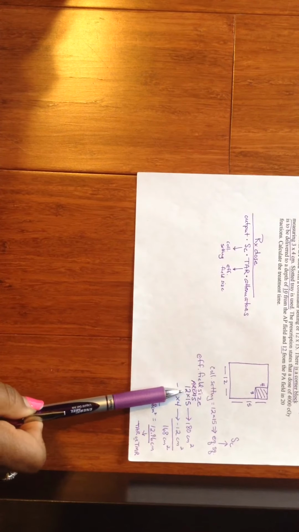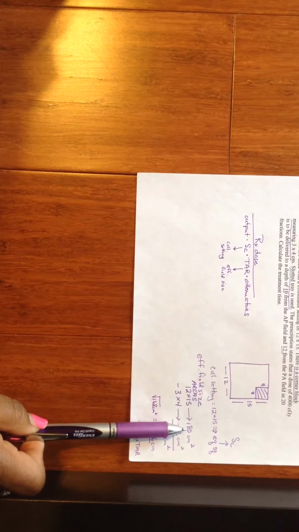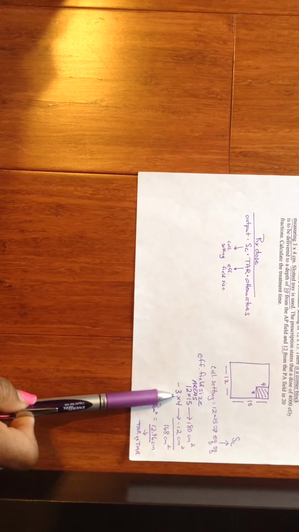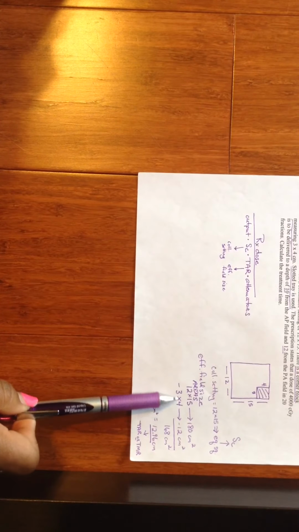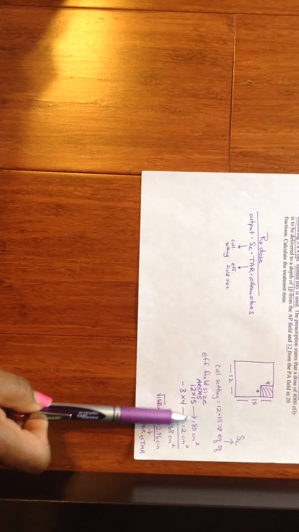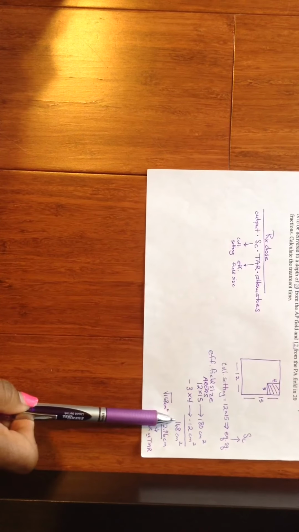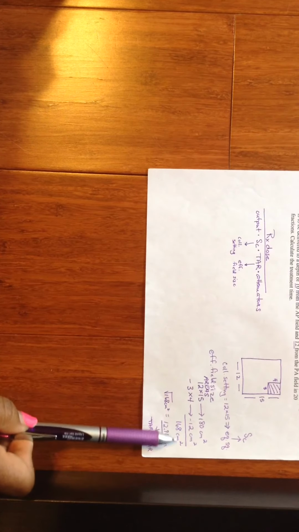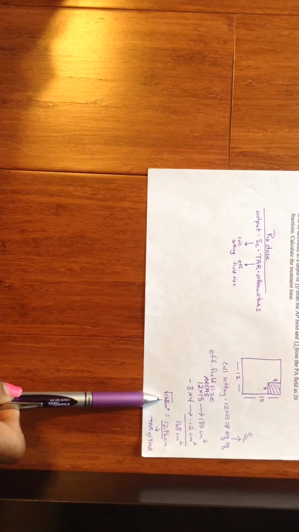We're going to take the area of the 12 by 15, which is 180 centimeters squared. We're going to subtract out the area of the block, which is 3 by 4, or 3 times 4, which is 12 centimeters squared. Subtract 12 from 180, we get 168 centimeters squared. Now we're going to have to unsquare this. So to unsquare it, we need to take the square root.